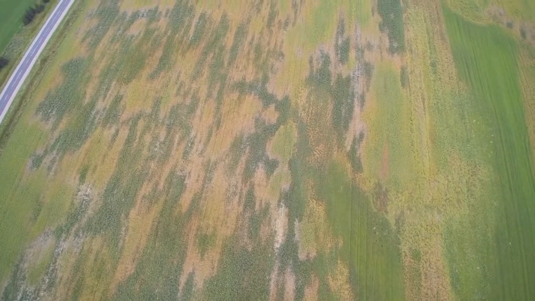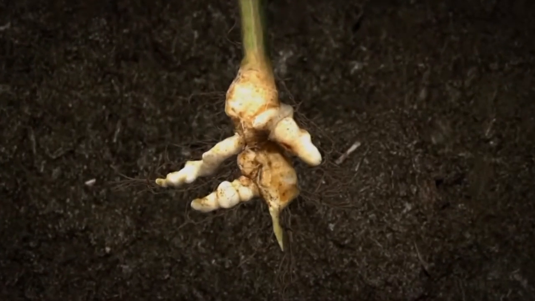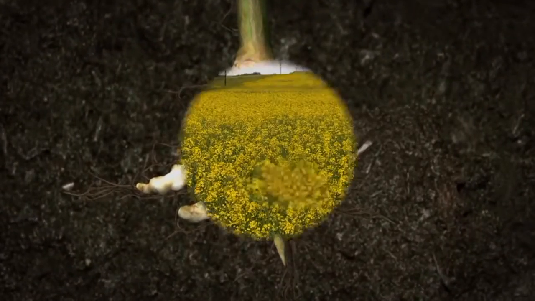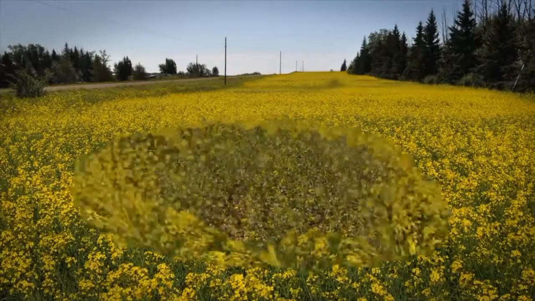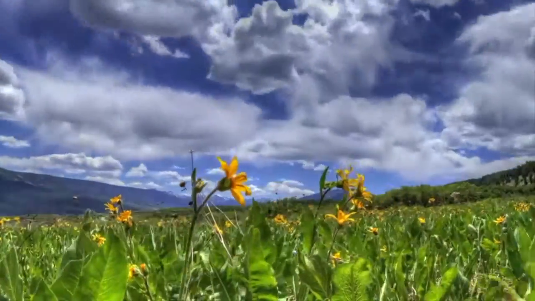Now we know a little bit more where Clubroot came from, but what is Clubroot? Clubroot is a plasmodium that attacks the roots of canola and other members of the Brassicaceae family. It begins by forming large club-like growths on the roots of infected plants. These clubs parasitize nutrients from the crop, killing the plant in the process. The spores are streamophilic and can remain dormant in the soil for over 20 years.